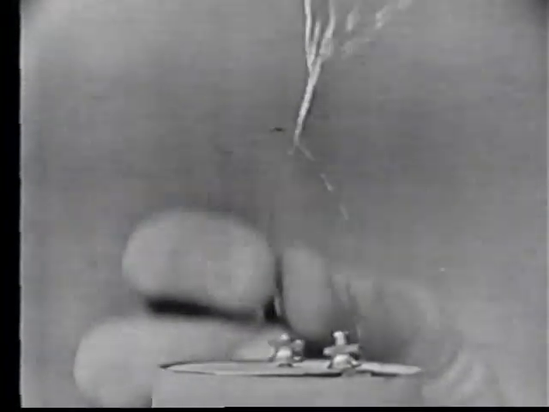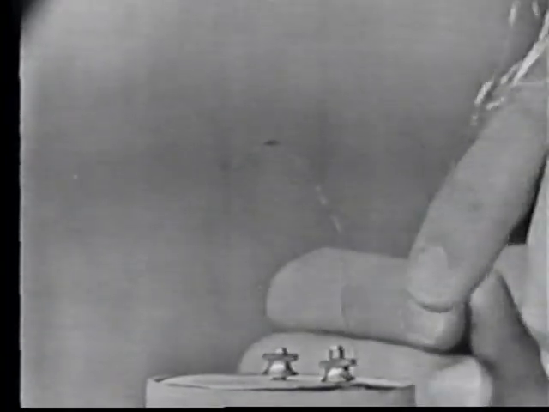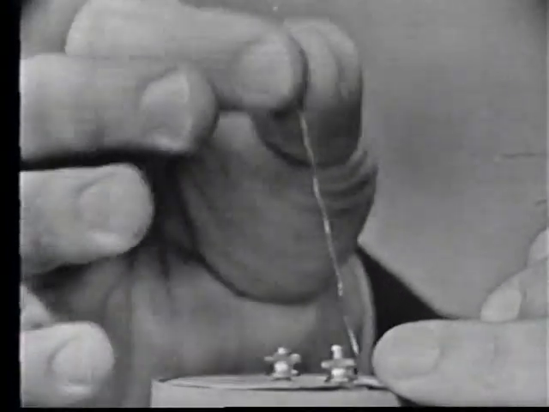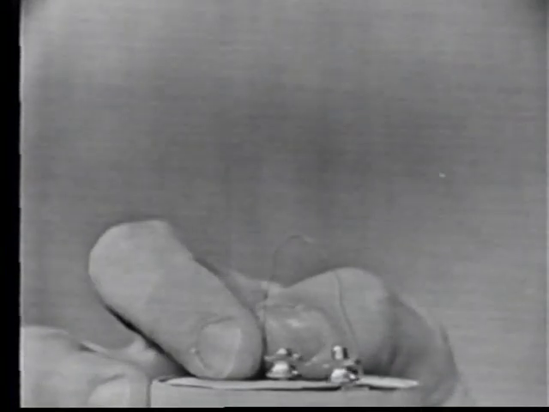Now, we've used the flame. How else can we produce heat? Well, a simple way is to use an electrical source of energy. Here I've taken one strand of a many-stranded copper wire. I've just taken out one strand, and I'm going to connect this strand across the terminals of my battery.